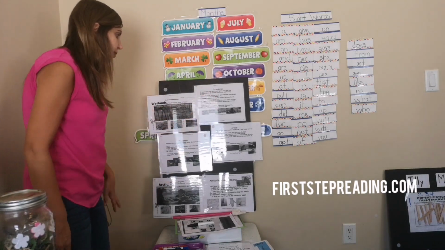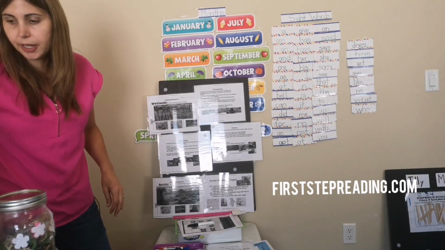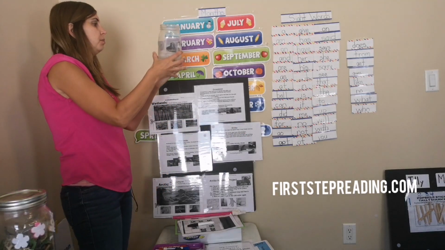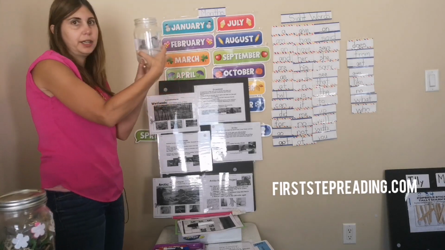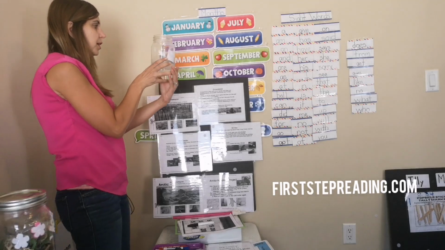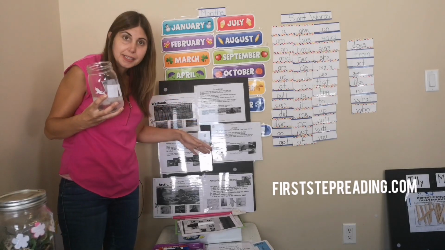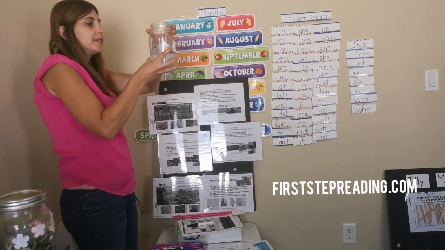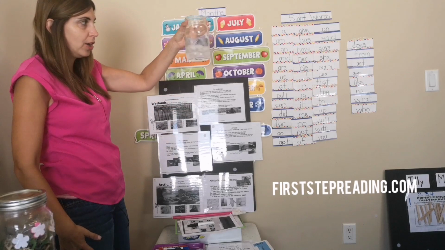Then we talked about the Arctic. The Arctic is the area near the North Pole. It is absolutely freezing in the Arctic, remember? We talked about that. The land is made of ice. It is ice on top of water. It's not normal land. We made our Arctic.